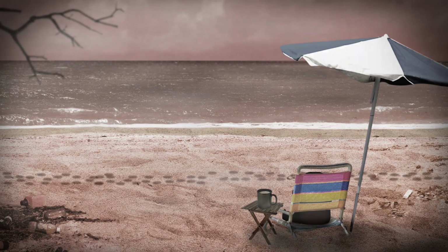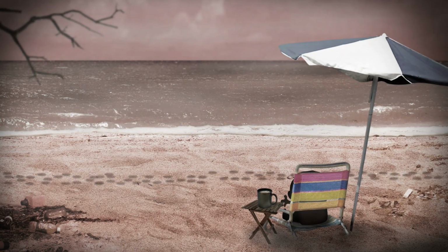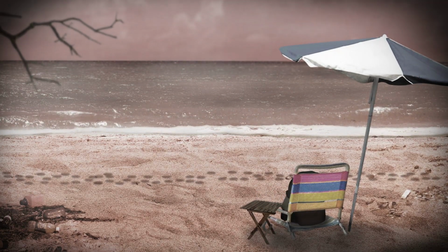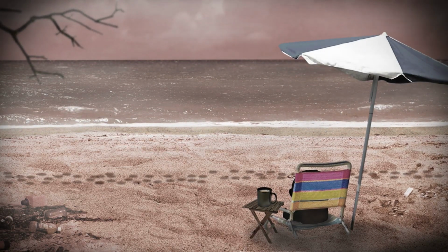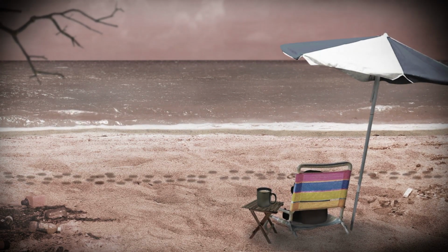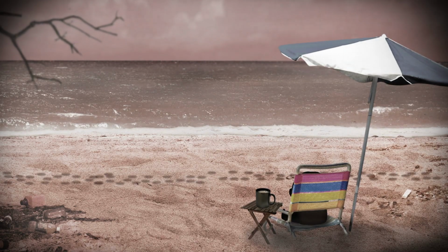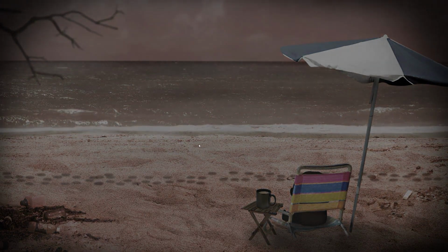I guess this is me, sitting in my little chair. Delightful. Lovely cup of tea. Not exactly the nicest looking beach, I have to say. It looks fairly post-apocalyptic. But maybe that's just me.